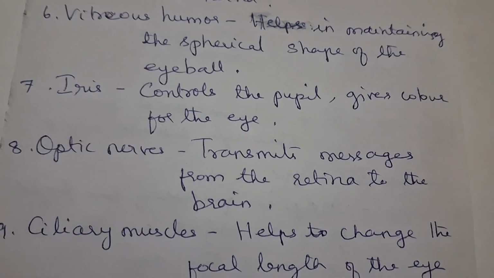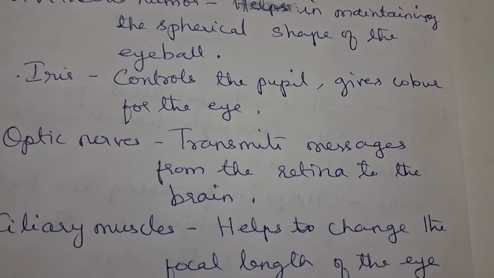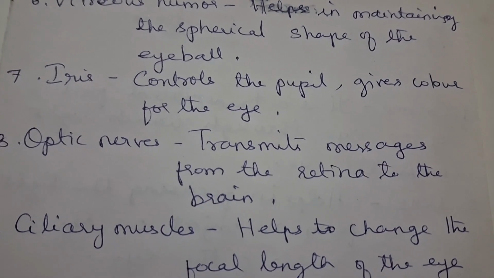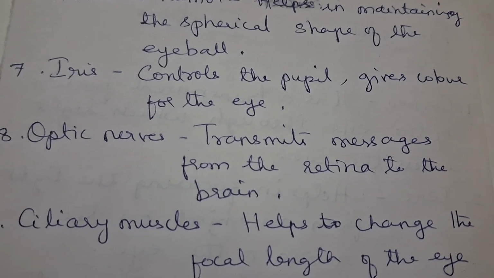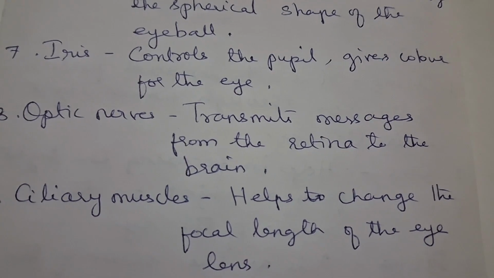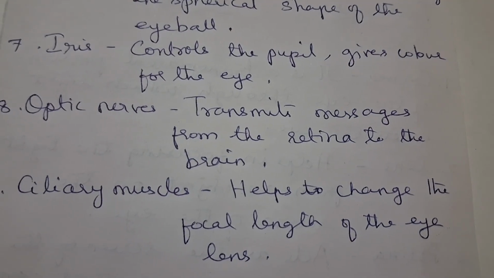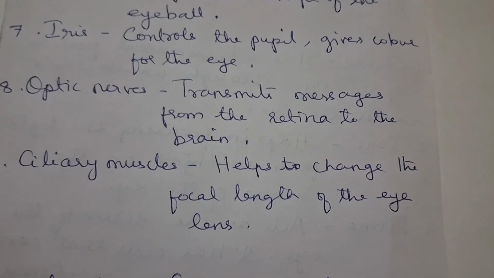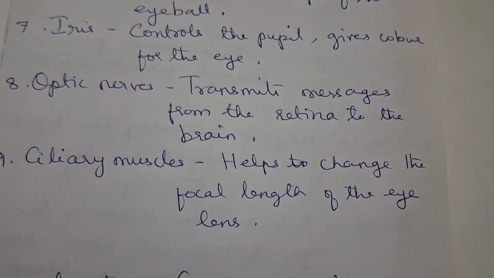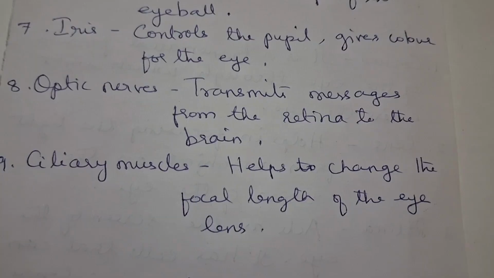The next one is the iris. It controls the pupil of the eye and gives the color of the eye. Like we find bluish eyes or somewhat brownish colored eyes, it's all because of the iris. Then the optic nerve transmits messages from the retina to the brain through electric impulses. Then ciliary muscles help to change the focal length of the eye. By contraction and movement, they change the focal length.